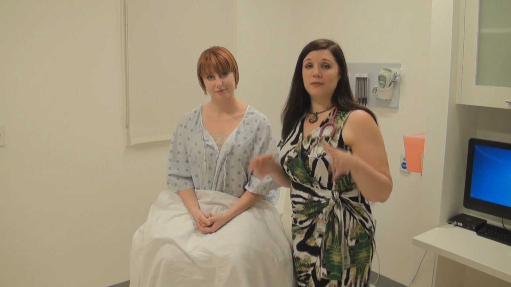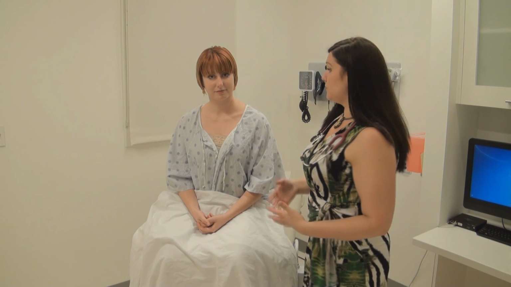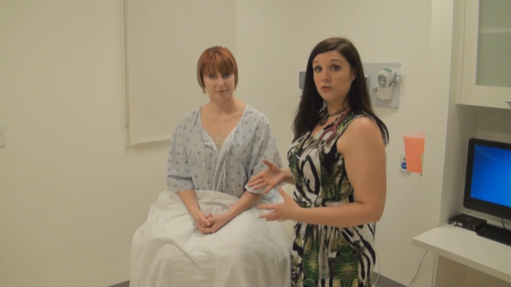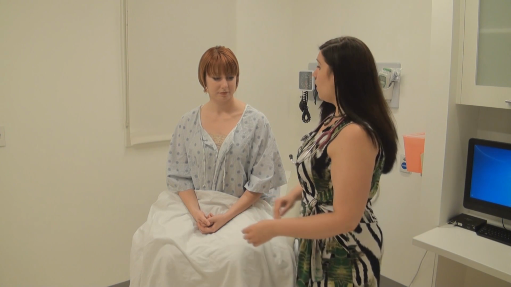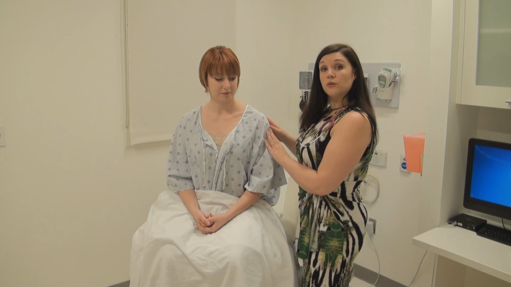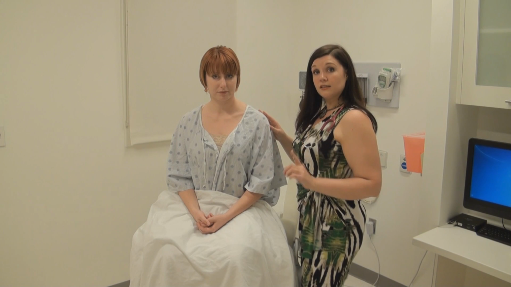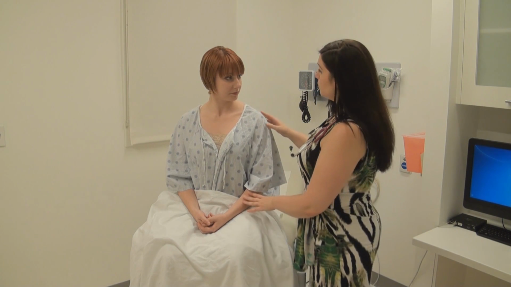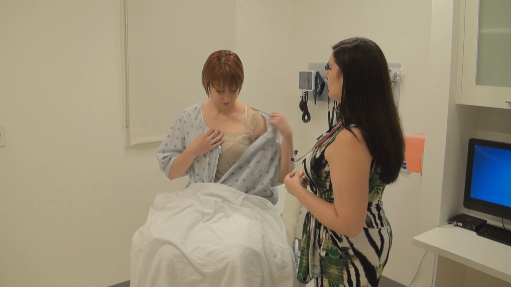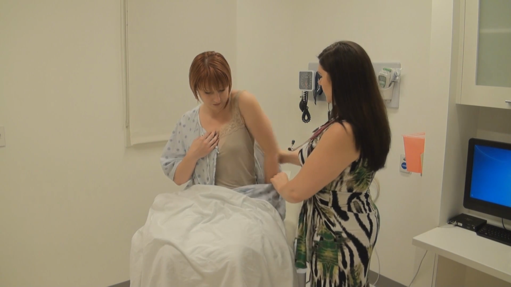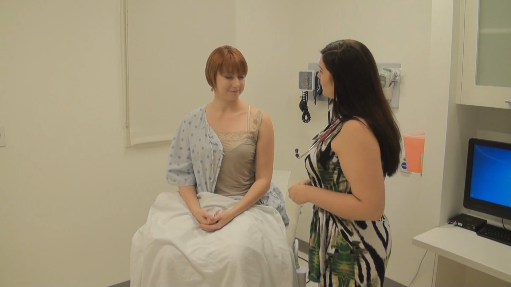For the breast exam, it's very important for the woman to feel as unexposed as possible. So you want to have a drape covering their lap. Also, what you can do is you can only uncover one side at a time. So Becca, would you mind removing one side of your gown for me? Mm-hmm. All right, and I can help you there. Thank you. Thank you very much.